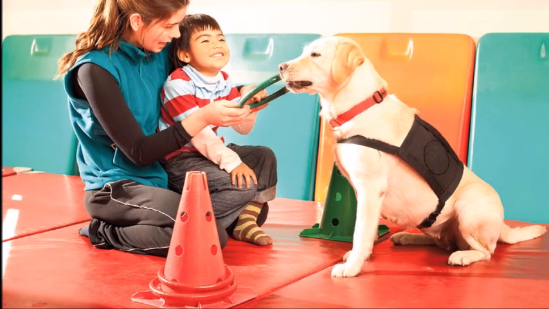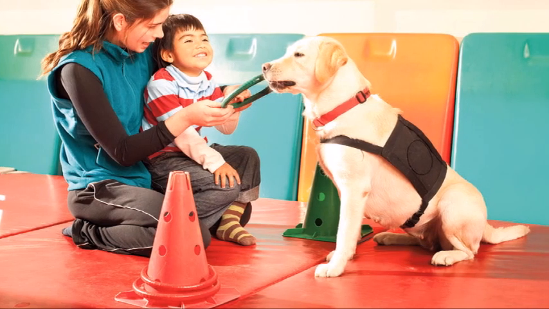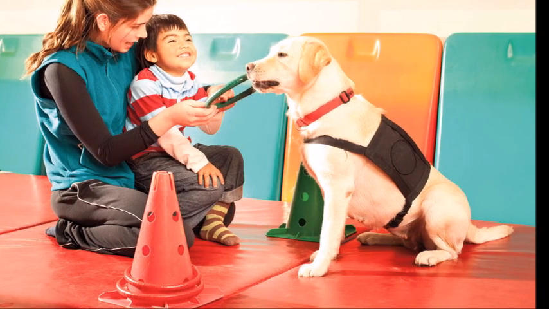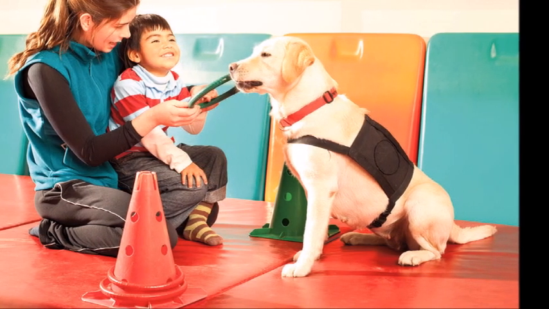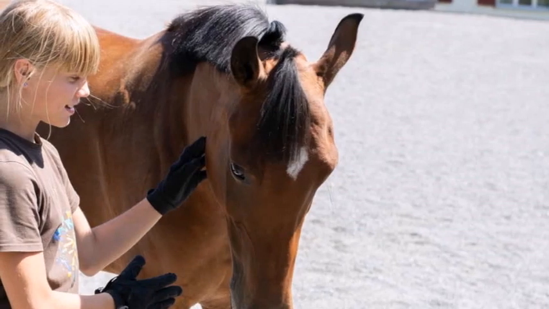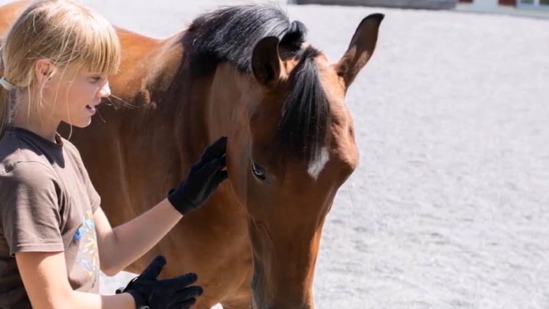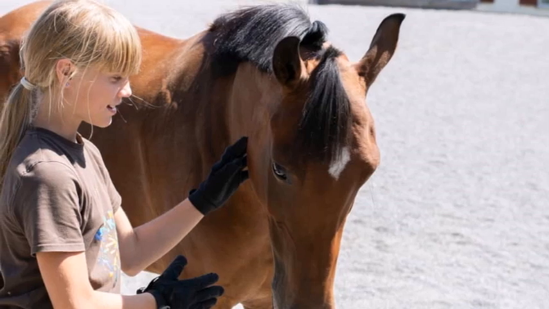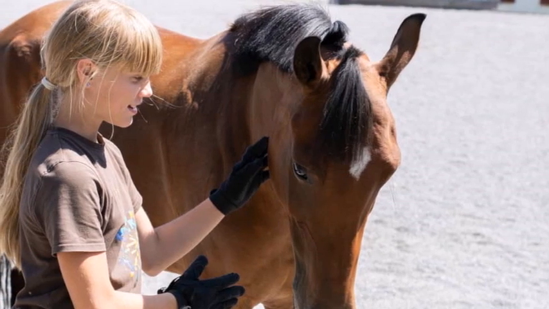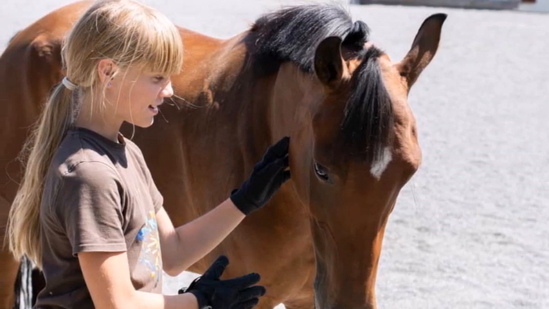There is no cure for autism, but there are therapeutic interventions that can help to improve social communication and behavioral skills. Among these, we find pet therapy, a therapy with animals, usually dogs, and hippotherapy with the use of horses.